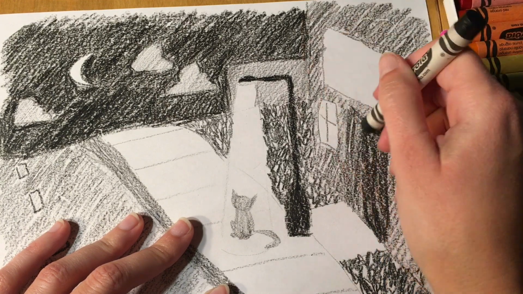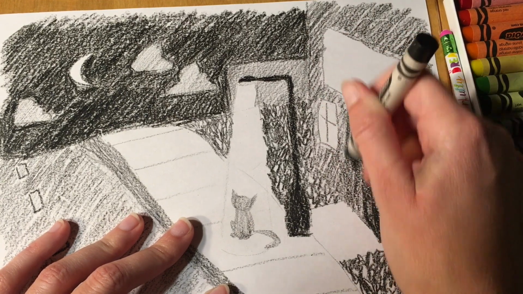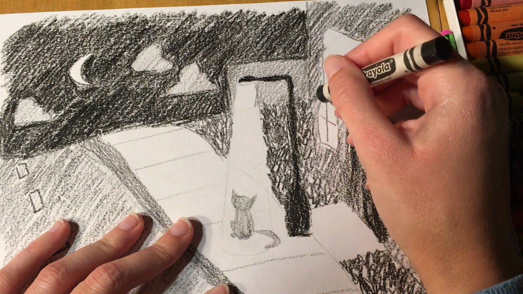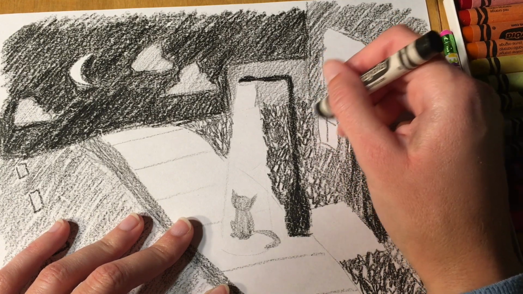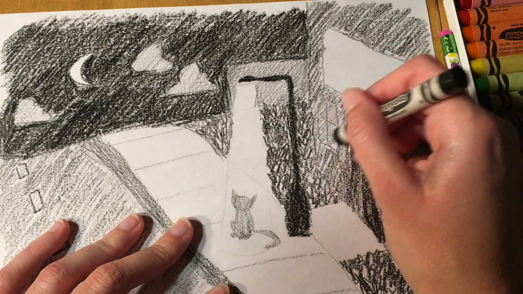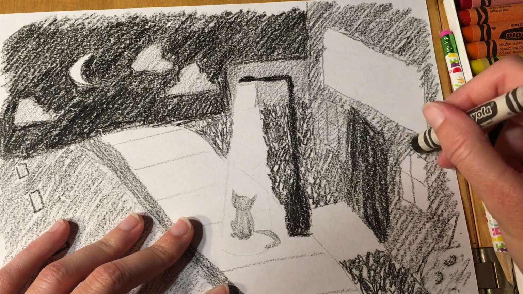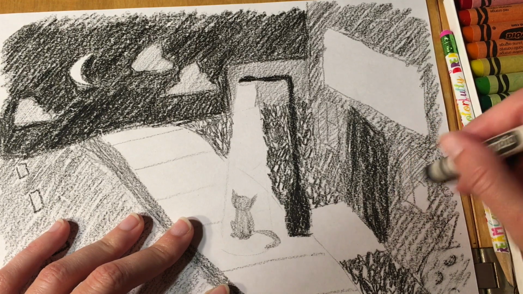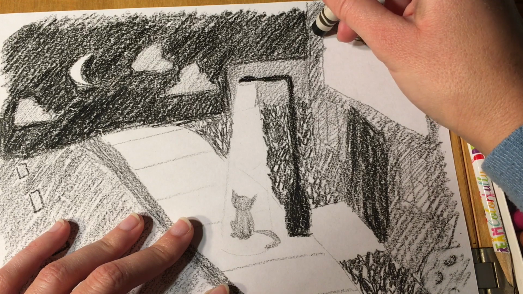I'm probably going to darken up this building a little bit too. And maybe the windows. Something like that. And this sign.